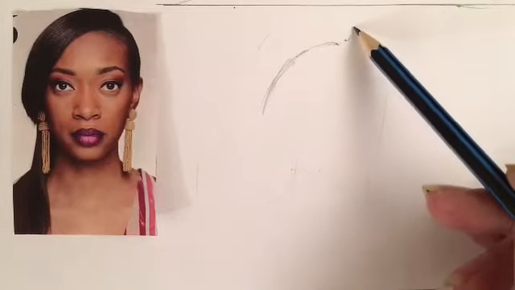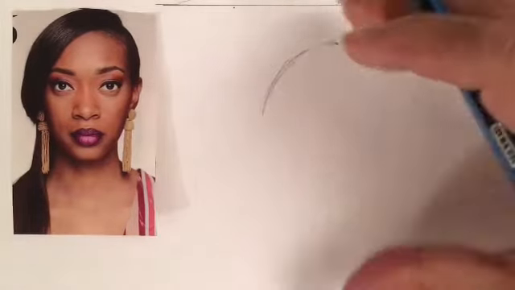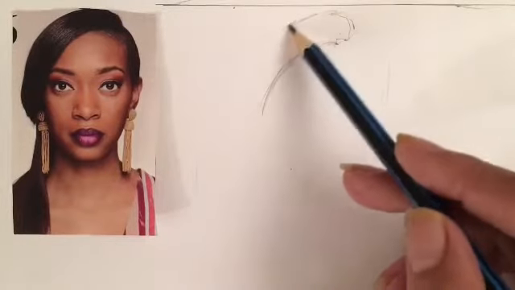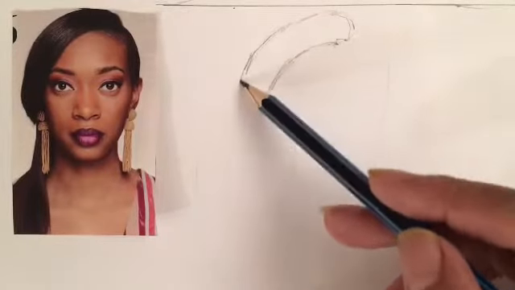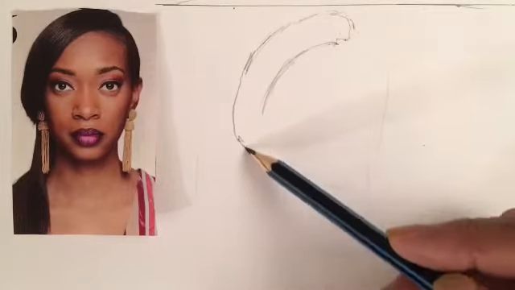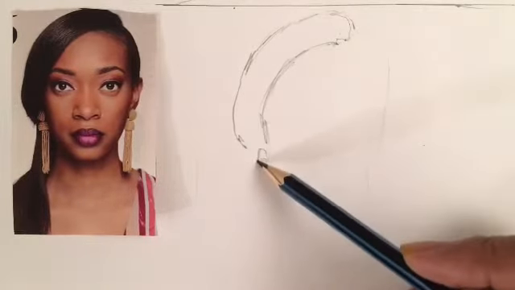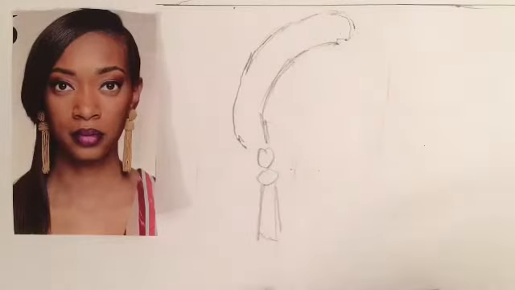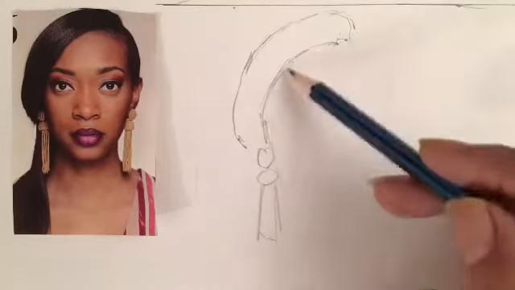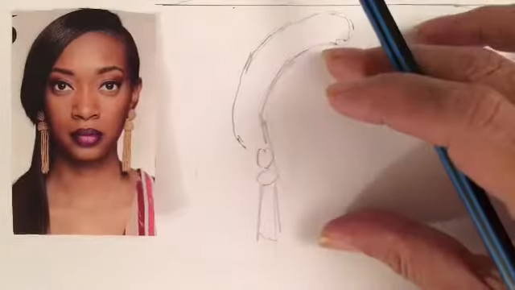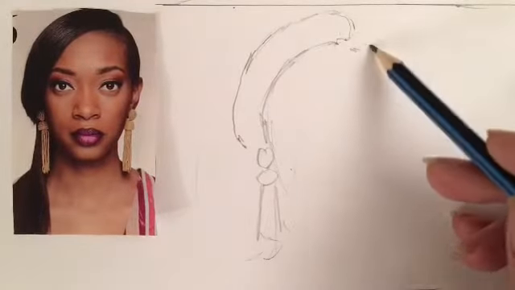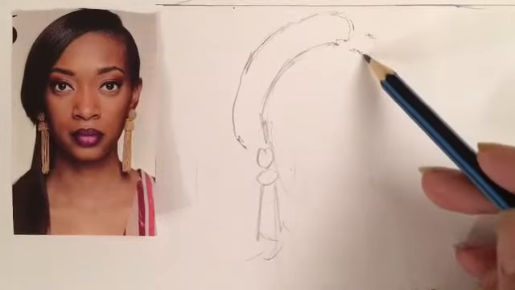And I'm not worried about the size or how big or large the face is going to be, because the proportions are important. I want her face to be a little bit bigger, and I want to make it like so. Okay, so now we have this here.